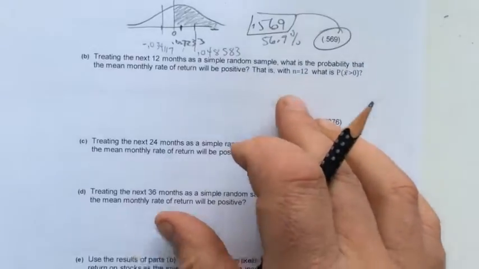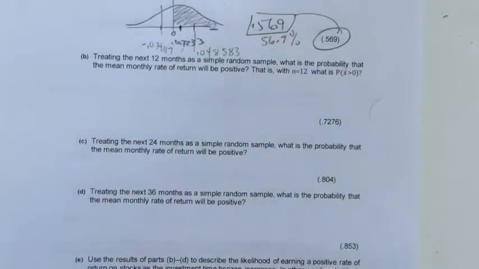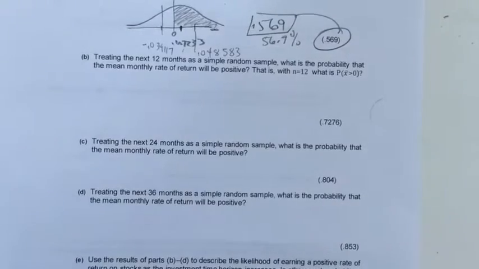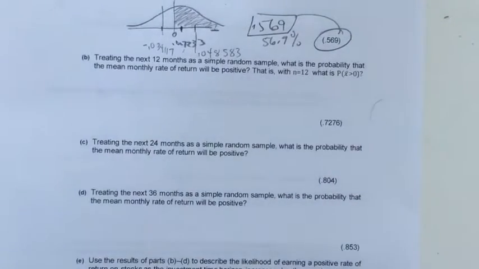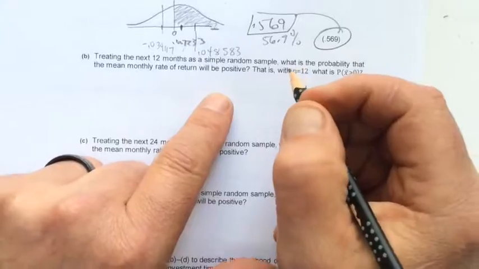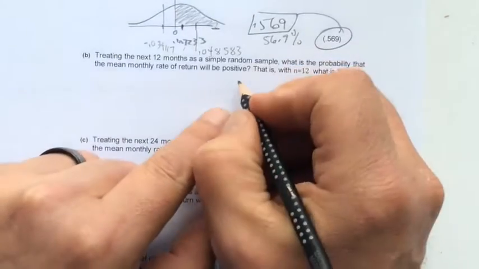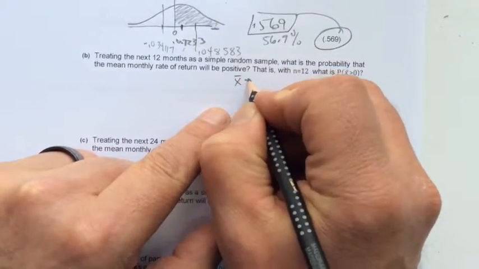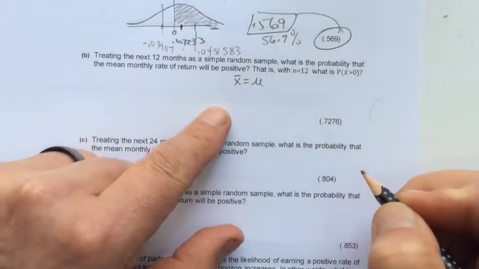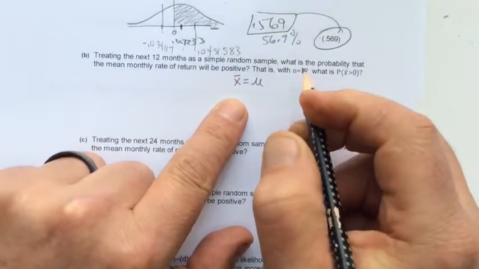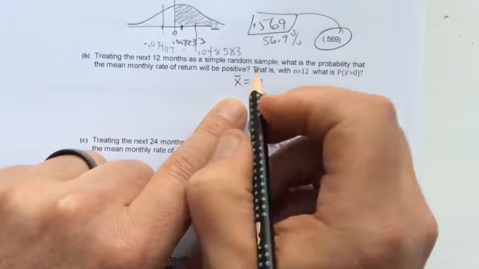Treating the next 12 months as a simple random sample, what's the probability that the mean monthly rate of return will be positive? That is with n equals 12. Let's see, I have to remember the formula. The average of a sample is always the average of the entire population, so the averages are the same, but the standard deviation is different.